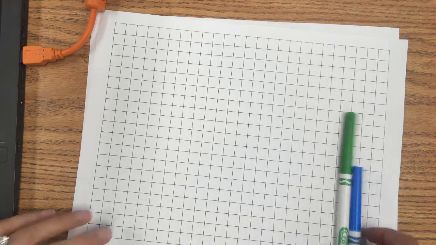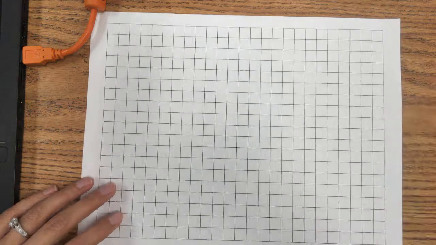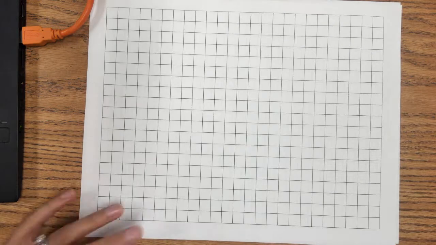Hi parents. There's been a couple of requests and some confusion about how the kids are multiplying with our strategy called area model. I'm going to preface this by saying you are probably not going to like it, but once the kids get the hang of it, it does help them by breaking apart their multiplication facts into smaller, what we call friendlier numbers.